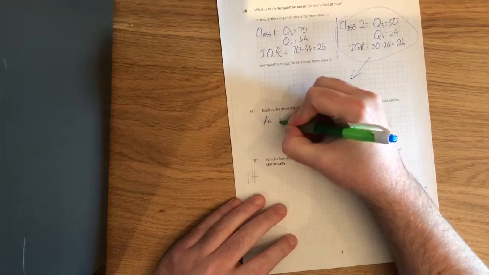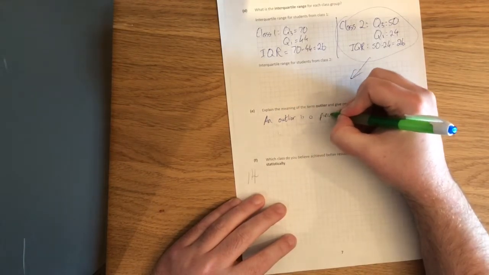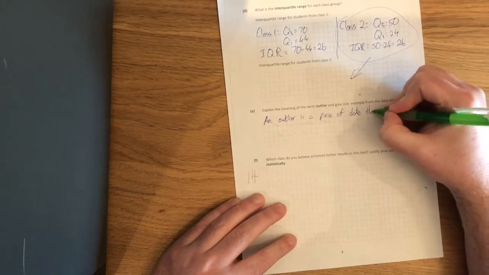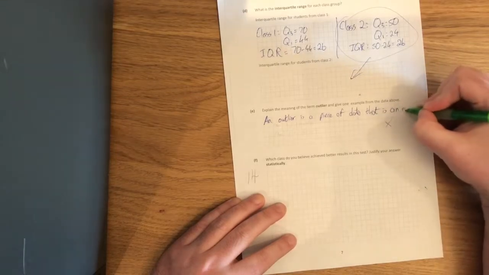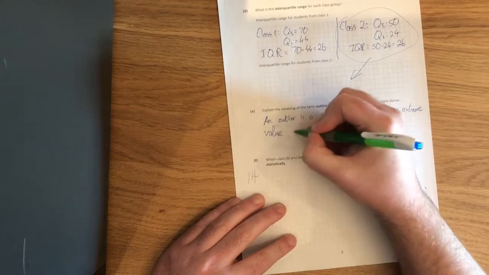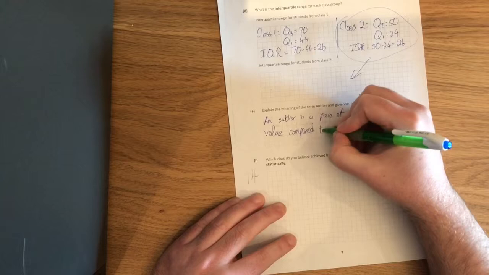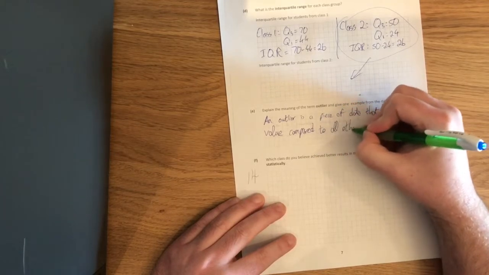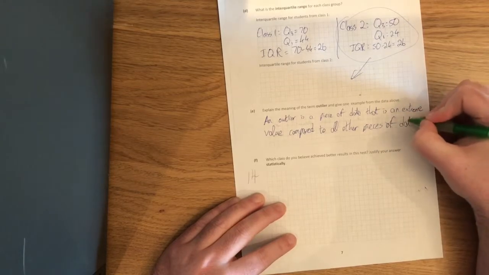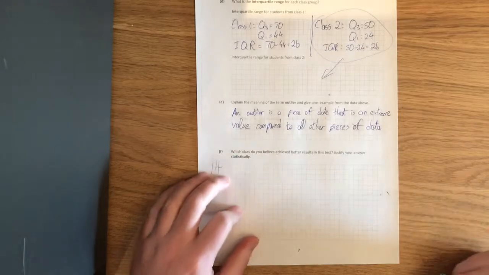So a way I describe it is an outlier. I'm going to write this all out now. An outlier is a piece of data that is an extreme value compared to all other data points or all other pieces of data. All right, so that 88 is significantly higher than the rest of the data that was available.